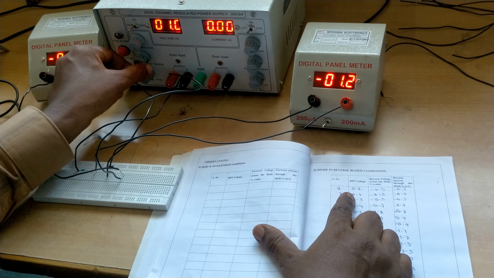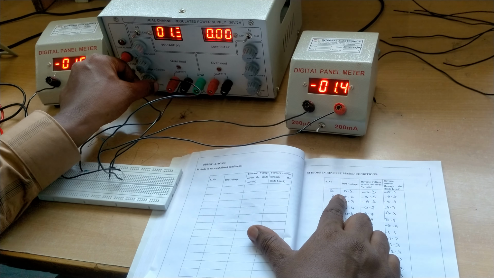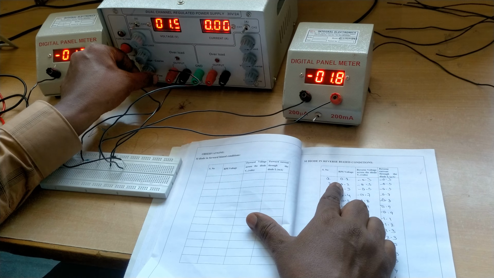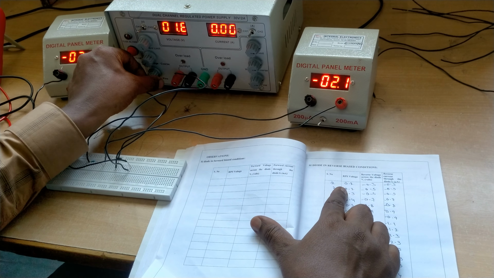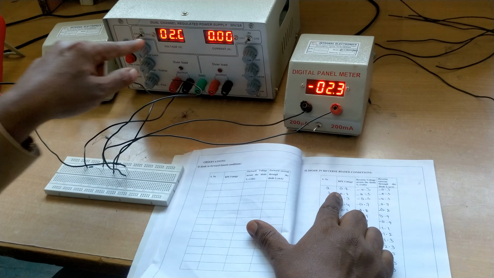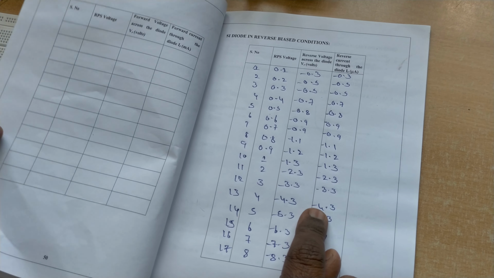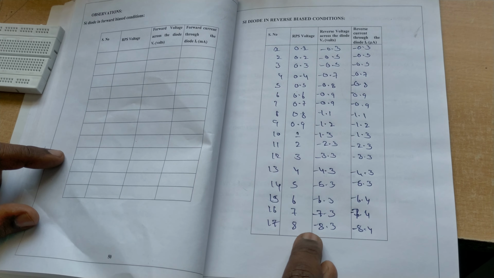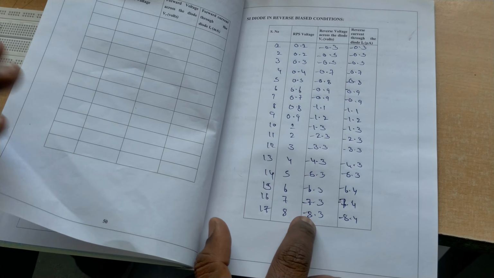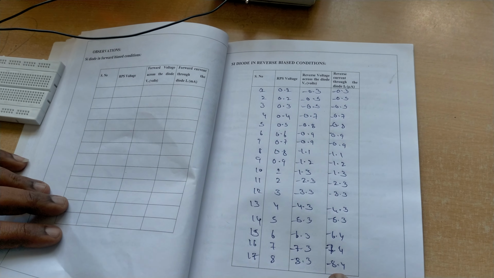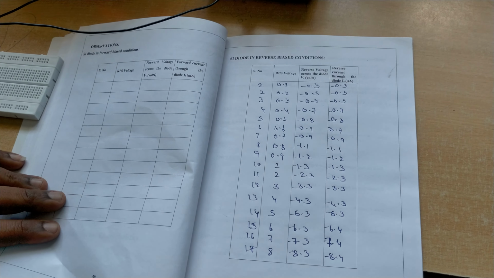Now again move it to 2 volts. The voltmeter reading is 2.3 and the current reading is 2.2 microamperes. Like that you have to continue the readings. For 4 we are getting minus 4.3 volts and minus 4.3 microamperes, and for 8 we are getting minus 8.3 volts and minus 8.4 microamperes. Like that you have to note down the readings.